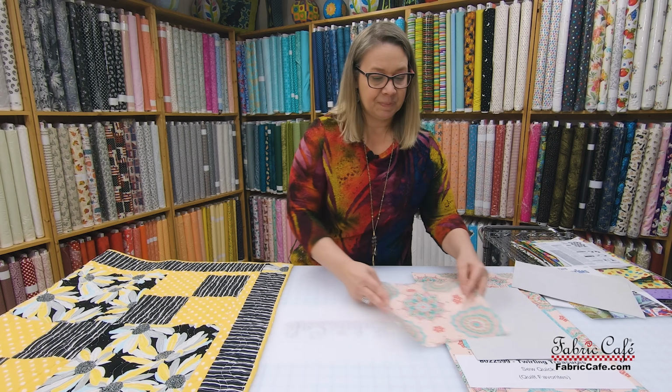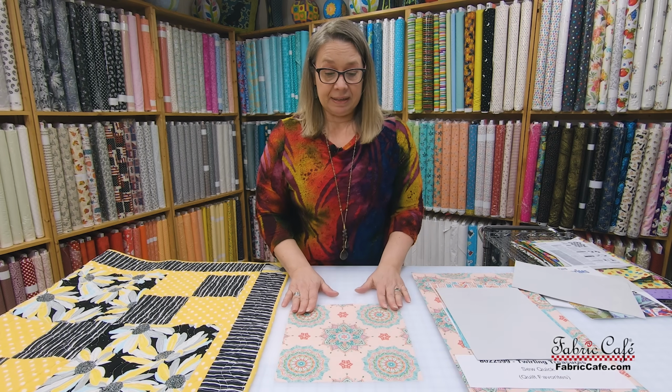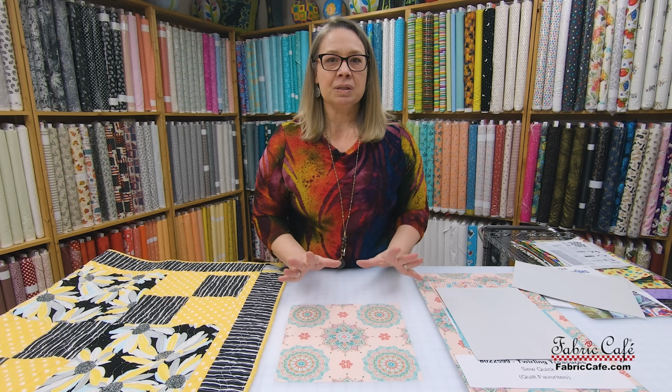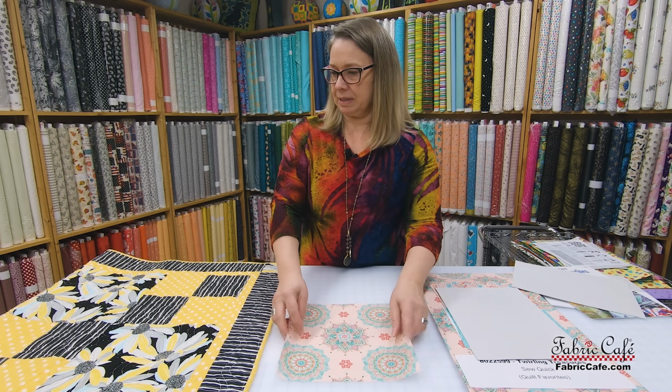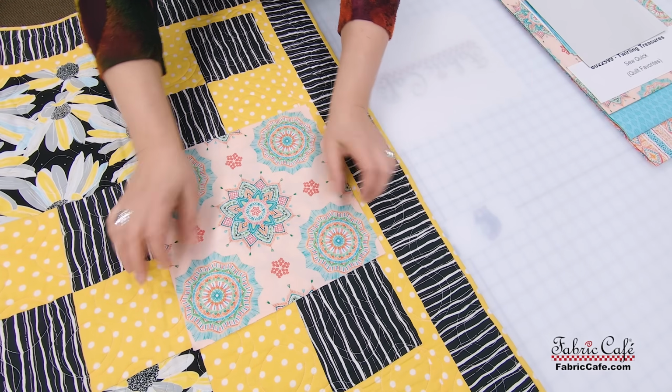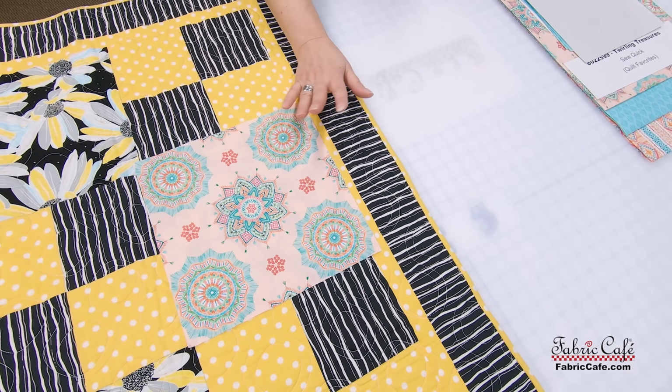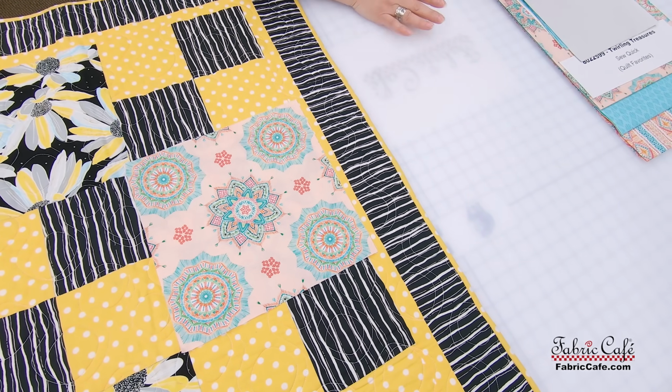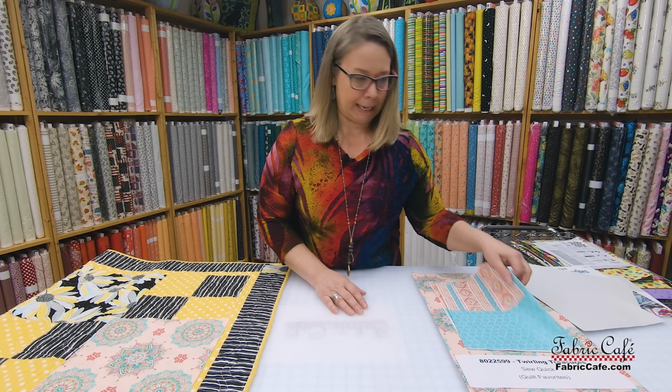Okay, so here is our first block, and as you can see, there's no assembly, it's just a square, perfect for directional fabric. We're going to lay this over here. Now this is not a directional fabric, but you certainly could use one. Love this fabric. Very bohemian looking.